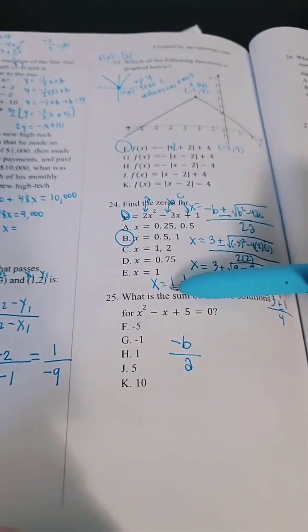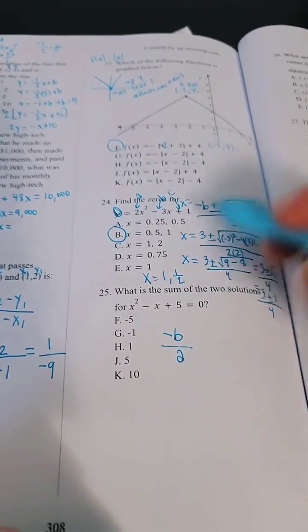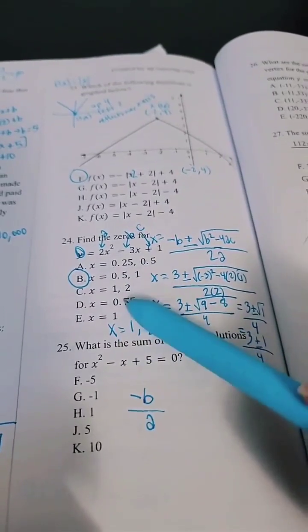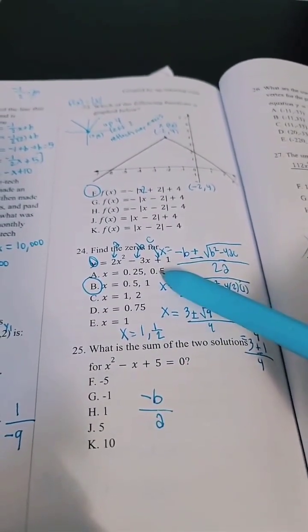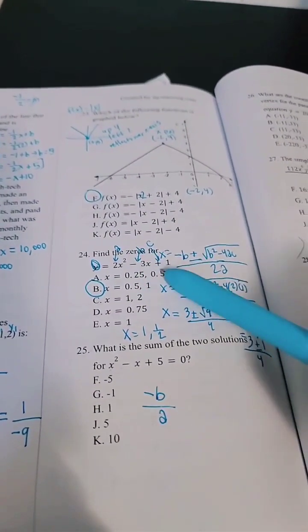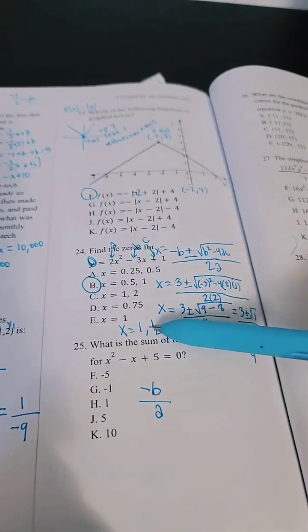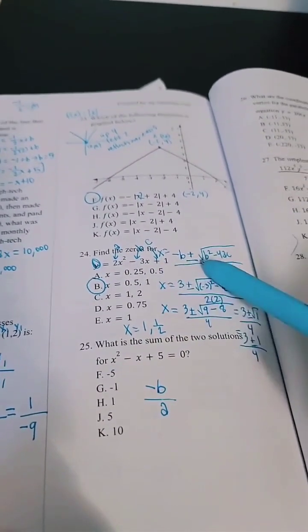So for number 25, the sum of two solutions, this is the formula. And I didn't factor because I saw that in the answer choices there were decimals. Whenever I see decimals or radicals in the answer choices, I think, okay, it's probably not going to factor nicely with whole numbers, because the factors are what it has to equal. So I have to use the quadratic formula. That's why I went for the quadratic formula.